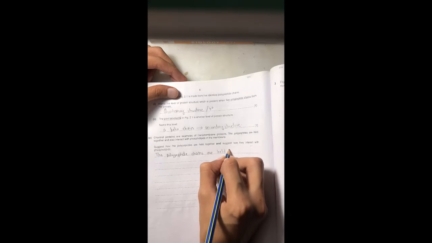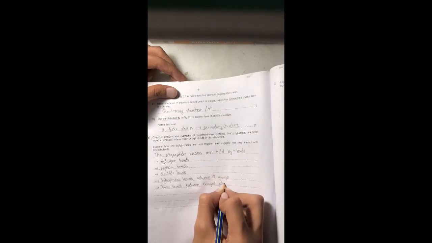which are, in pointers, hydrogen bonds, peptide bonds, disulfide bonds, hydrophobic bonds between R groups, and lastly ionic bonds between charged polar groups.